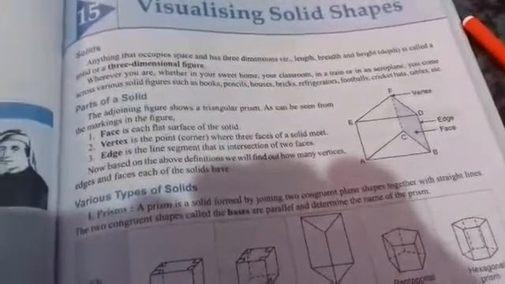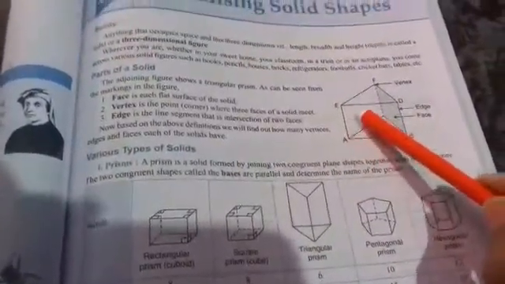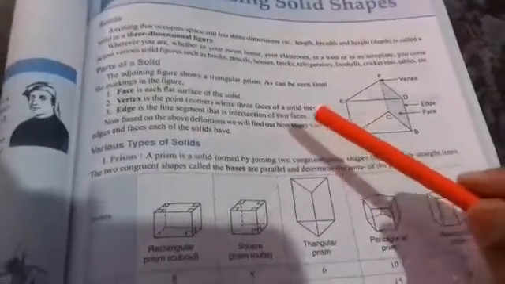Now vertices. A vertex is the point where three faces of a solid meet. An edge is a line segment where two faces intersect. These are the parts of a solid. You can see that any flat surface is called a face. A vertex is the point where three faces join together. Here E and F are examples of vertices. Edges are where two surfaces meet.